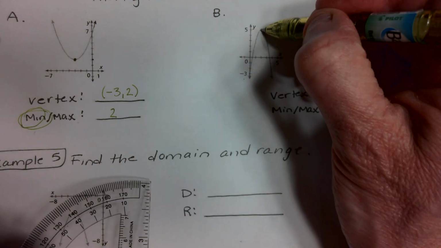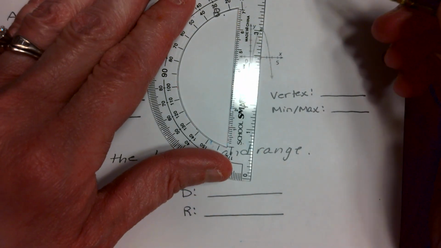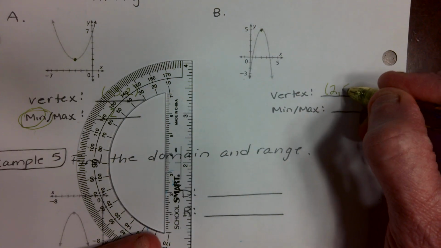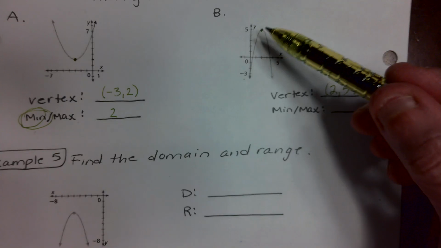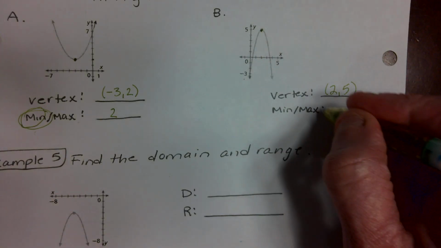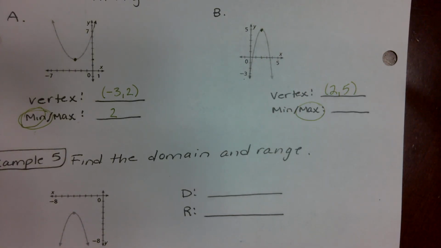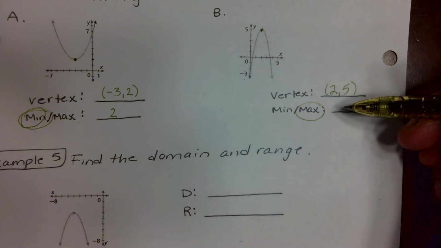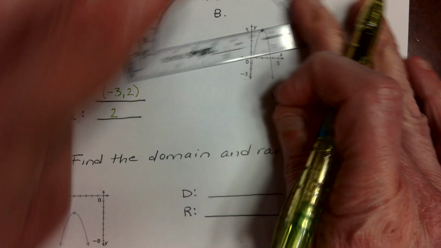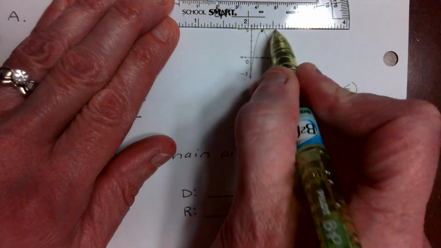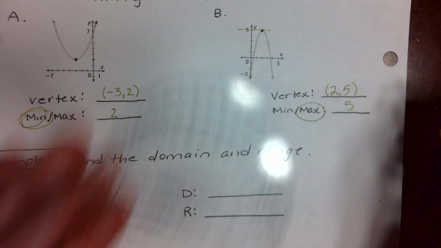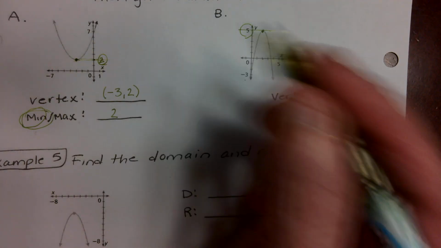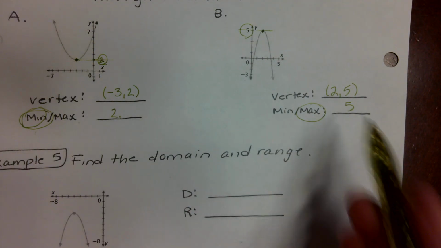All right, the vertex again is right here, and that looks like it's over 2 and up 5. Is that a minimum or maximum? Right, it's the top of the parabola, so it's a maximum point. Every other point on it falls below it. And now, what is that? Again, that's where it hits the y-axis. So you look over here, and it's at 5. Now we looked over here on this one, and it was 2. That's how we got the max point.